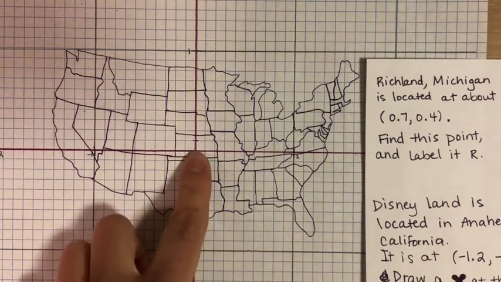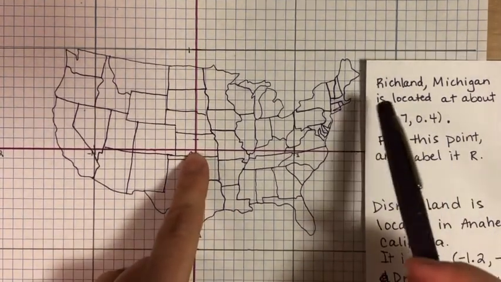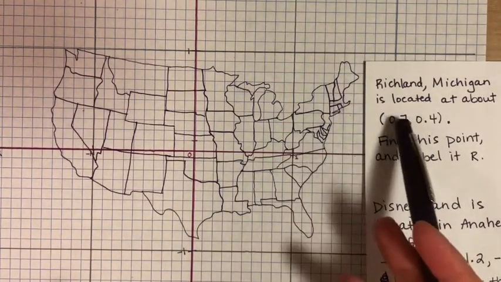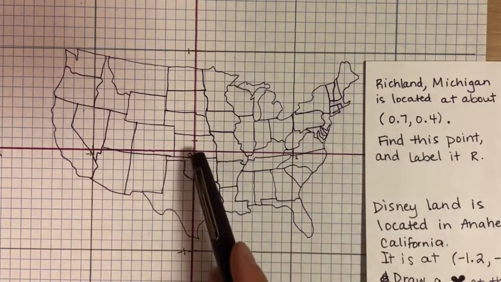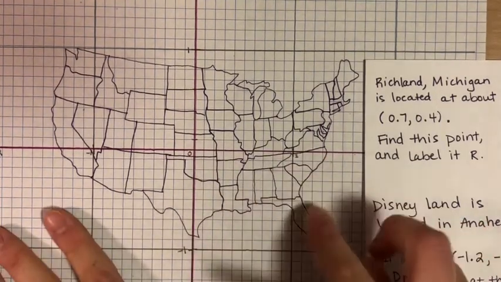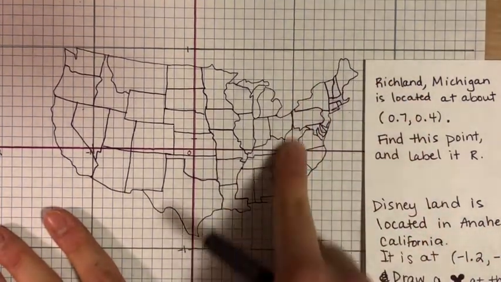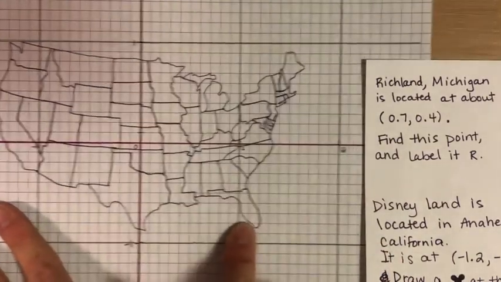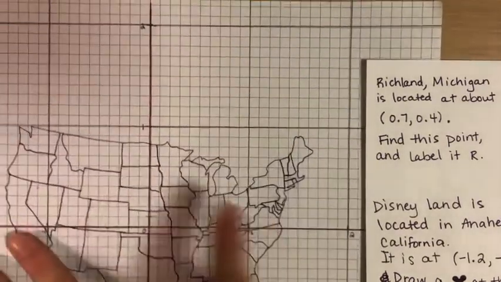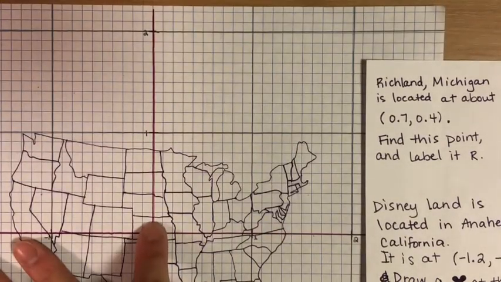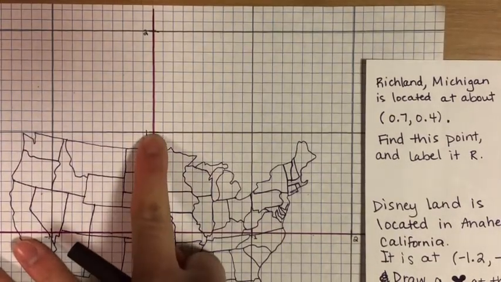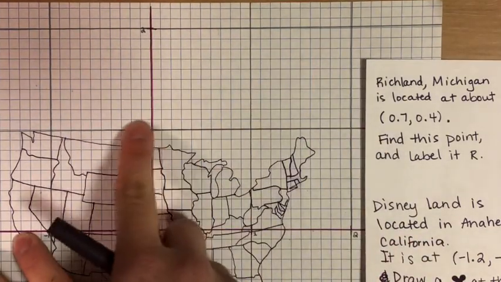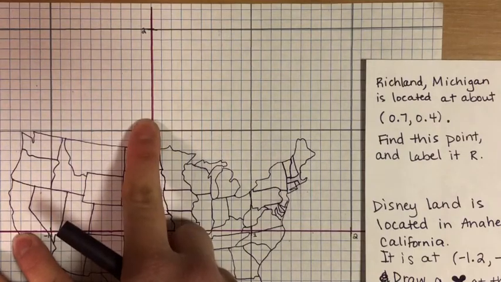So I'm going to start at the origin as usual. I'm going to go over 0.7. What's nice about this map is that all of these points are the little lines. And the gray lines here that are bolded, those are where 1 is. So this is 1 right here, this is 2 right here, and it goes the same up. There's 10 little boxes here before you get to 1, and 10 more before you get to 2. So each of these blue lines is worth 0.1.